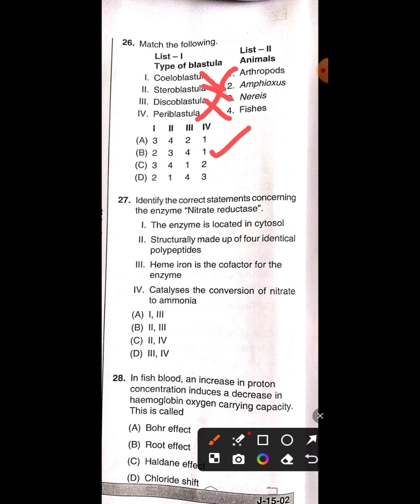Identify the correct statements concerning the enzyme nitrate reductase. You have to pick the correct statements among these. First, the enzyme is located in cytosol and is structurally made up of 4 identical polypeptides. Heme iron is the cofactor for the enzyme, and it catalyzes the conversion of nitrate to ammonia. I'm going to reveal the answer.